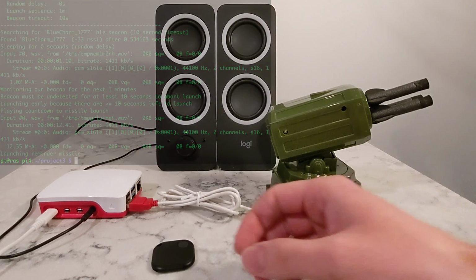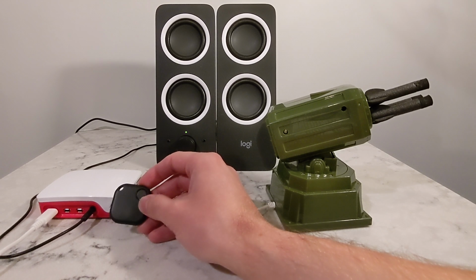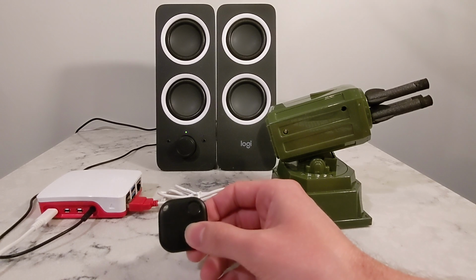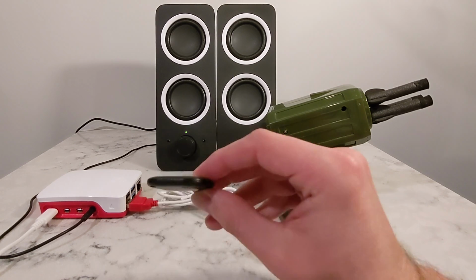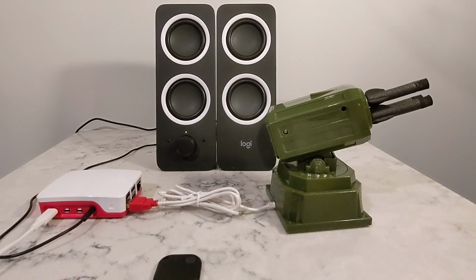The last thing I wanted to note is that while I do have the beacon very close to the Raspberry Pi for this example, the range on it is actually really good. It can easily transmit 100, 200 feet or more. And that again is configurable in the mobile app. And that was the reminder launcher.